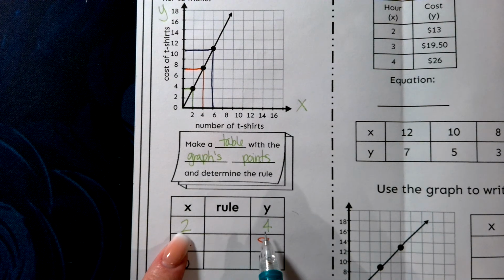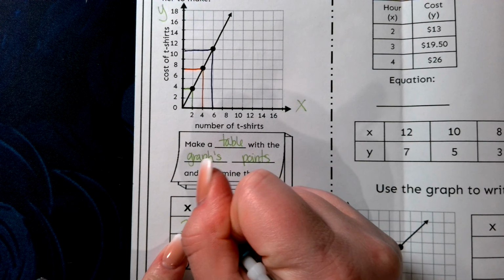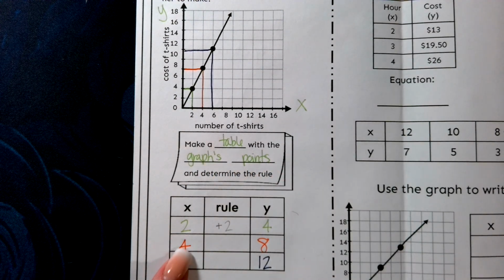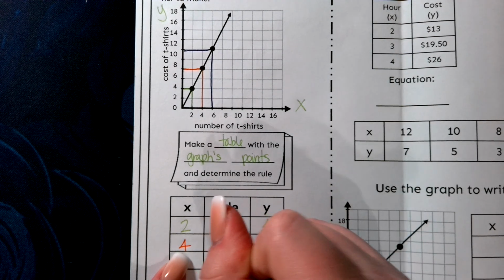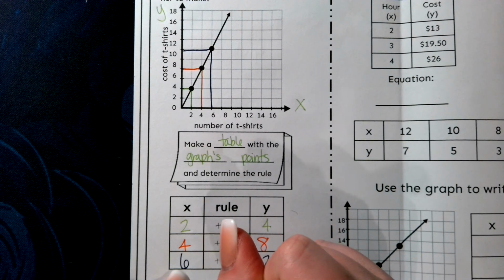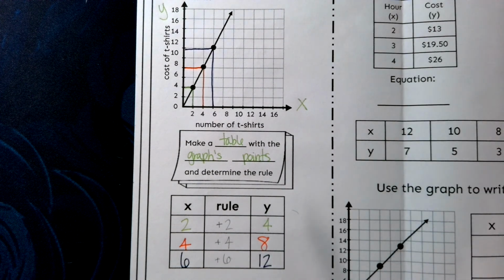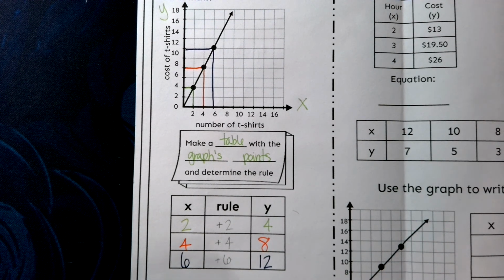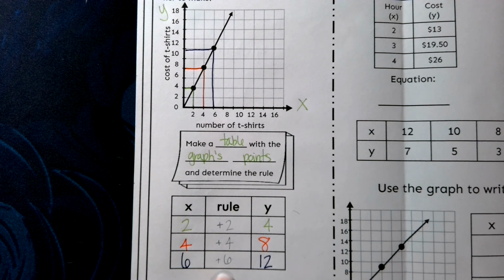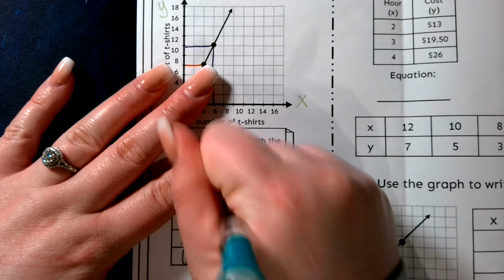So how do I go from 2 to 4? If we do it like we did on the front page, that'd be plus 2. How do I go from 4 to 8? Plus what? Plus 4. How do I go from 6 to 12? Plus 6. Am I adding the same number every time? No. We are not adding the same number every time. So that means that this equation we can't be adding. We have to try something else.